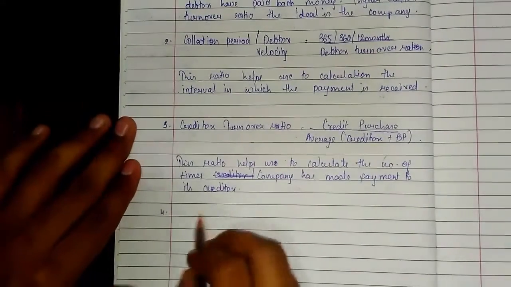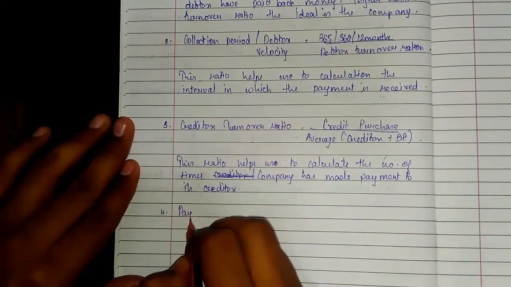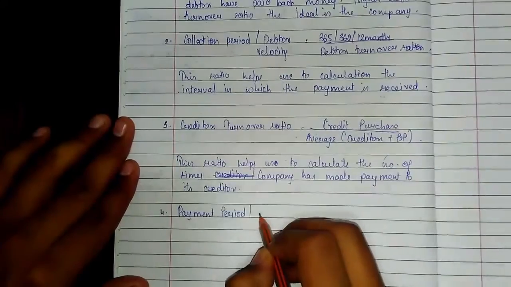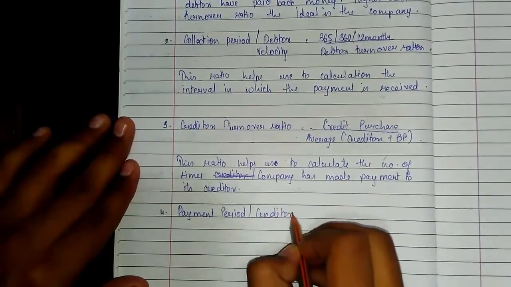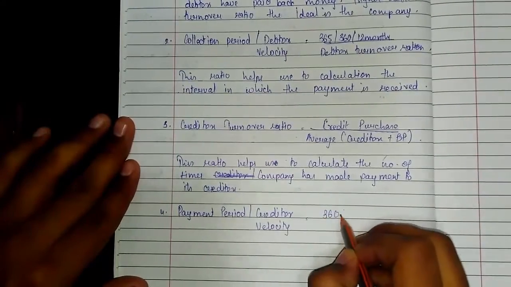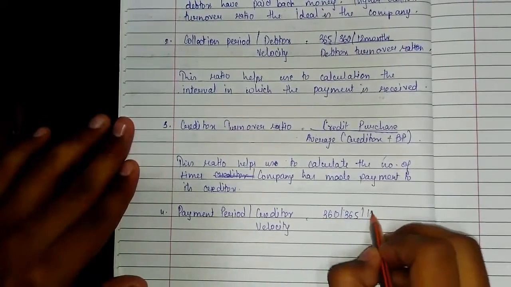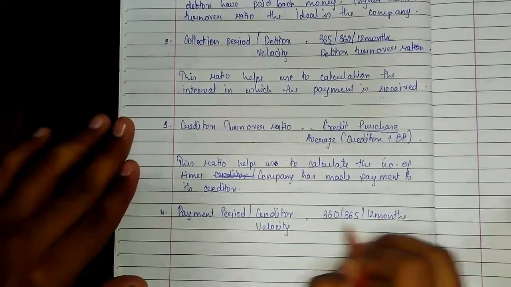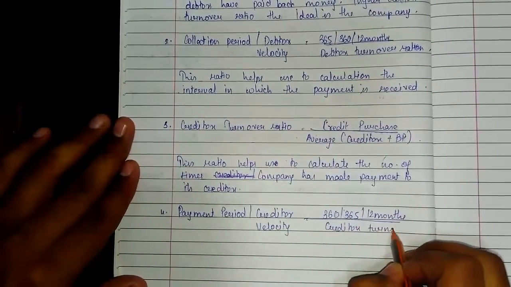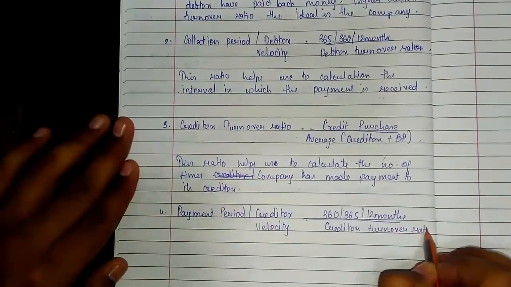The fourth ratio is again the payment period slash creditors velocity, which is equal to again 360 slash 365 days slash 12 months divided by the creditors turnover ratio.